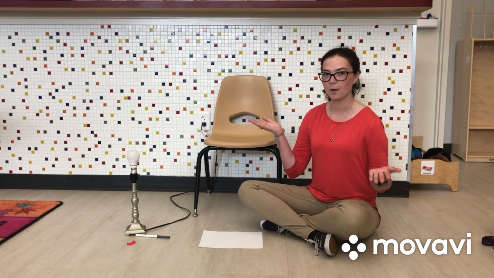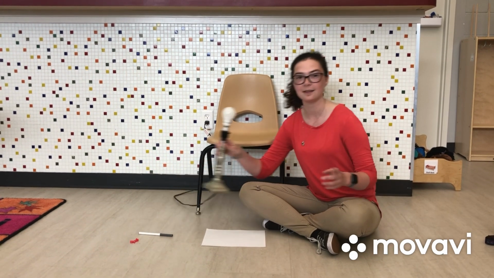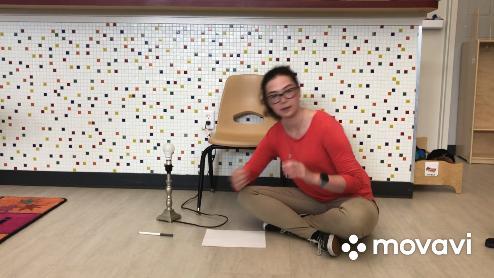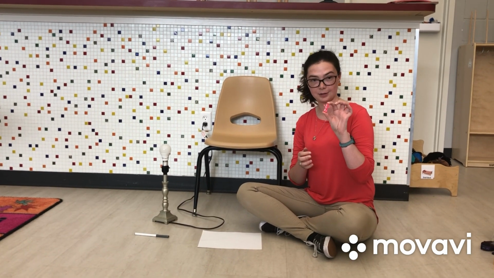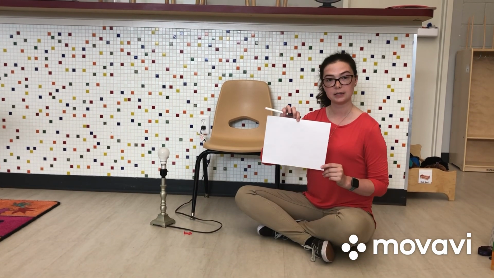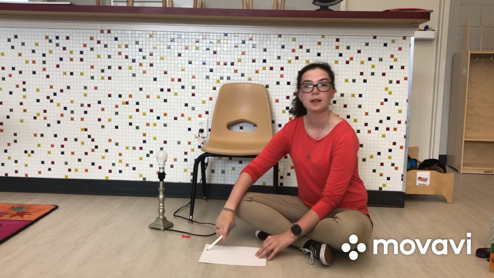Today's cloudy, so I've made an improvisation. I got a lamp to symbolize the sunshine. I have a little toy person to symbolize the person's shadow. I have a piece of paper and a marker to trace the shadows with. So let's get started.